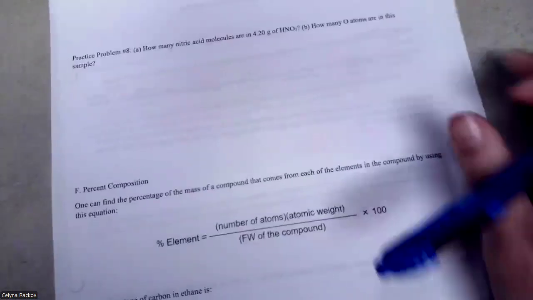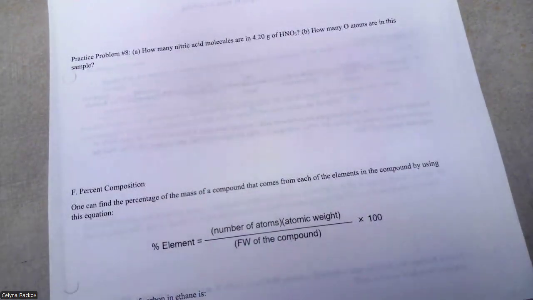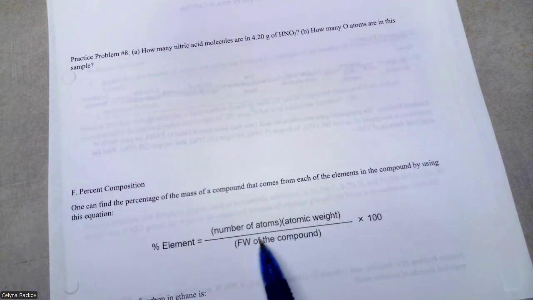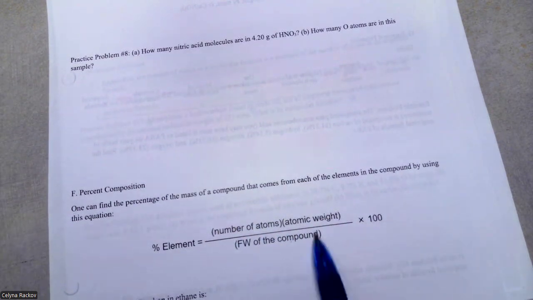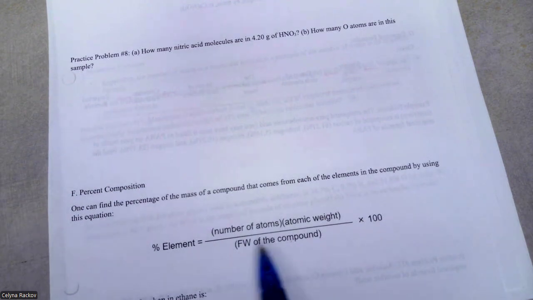The next topic is about percentage composition. How do you find this? The percentage of each element is equal to the number of atoms times atomic weight, divided by the formula weight of the compound, that means the total formula weight, times 100.